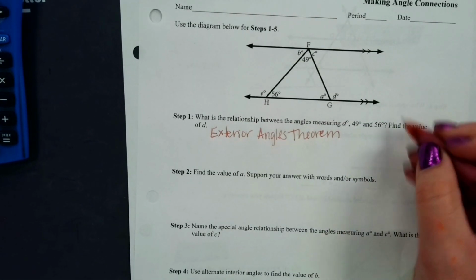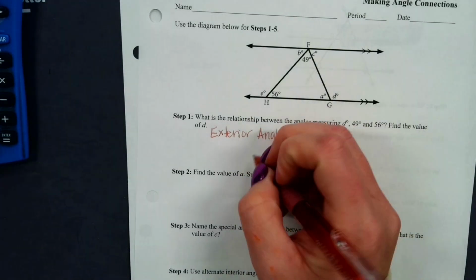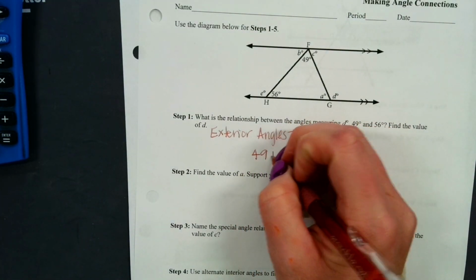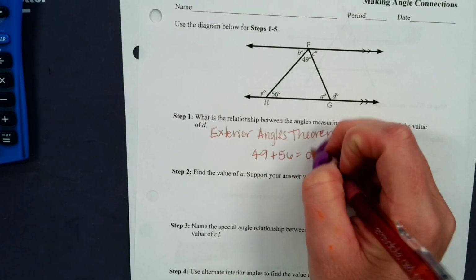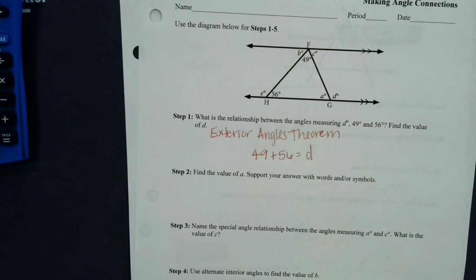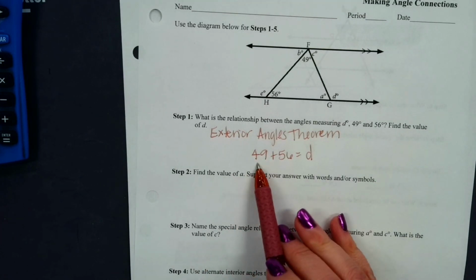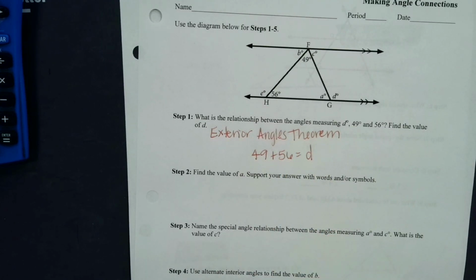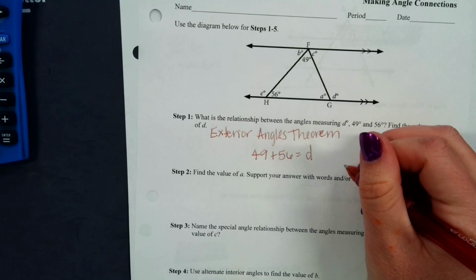So now we got to find the angle. So I can take 49 plus 56 to give me D. What does that equal? What's 49 plus 56 equal? 105.